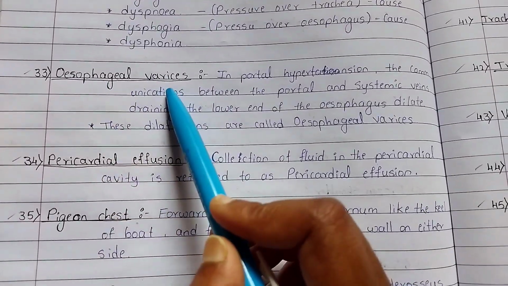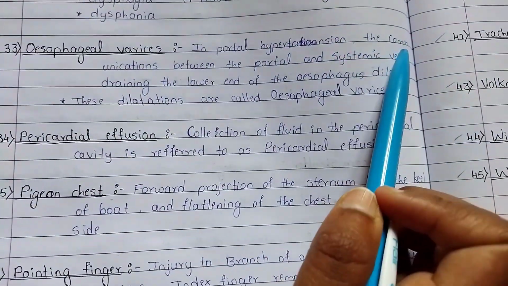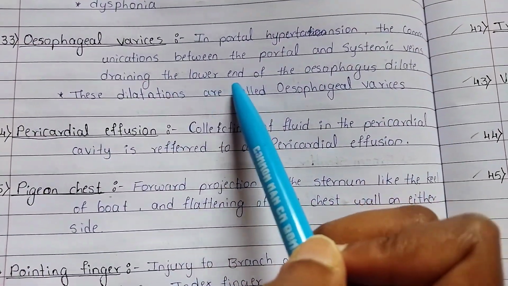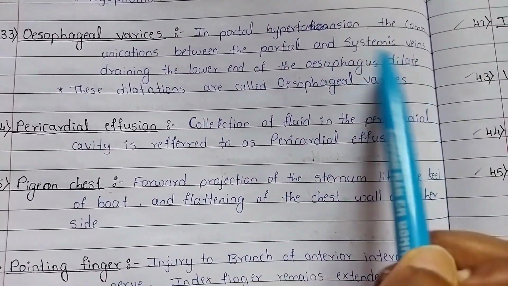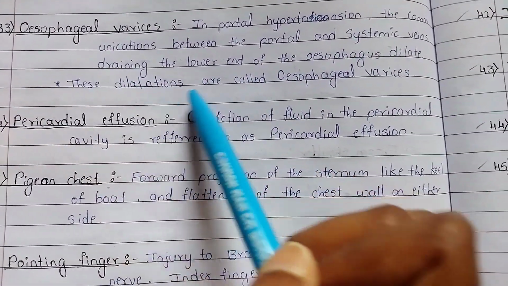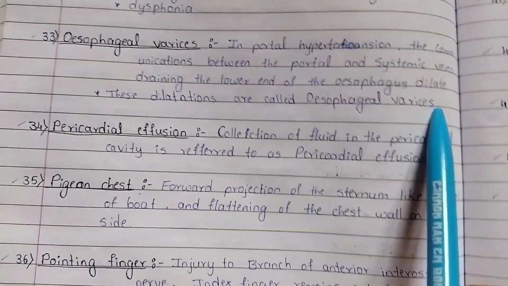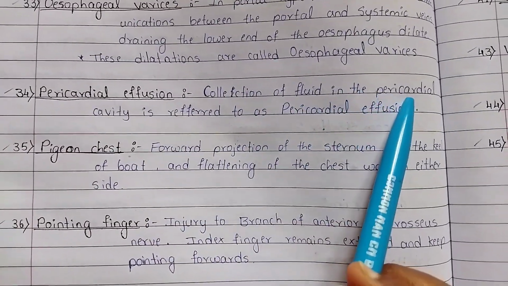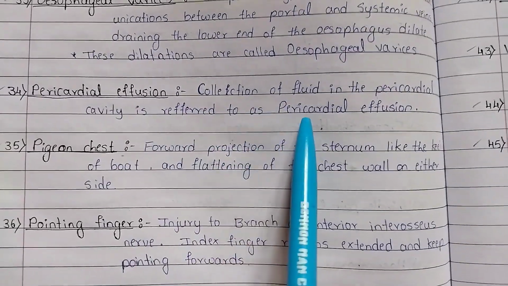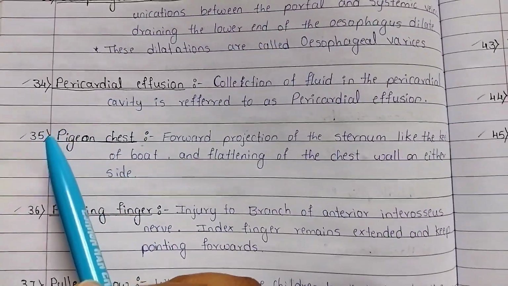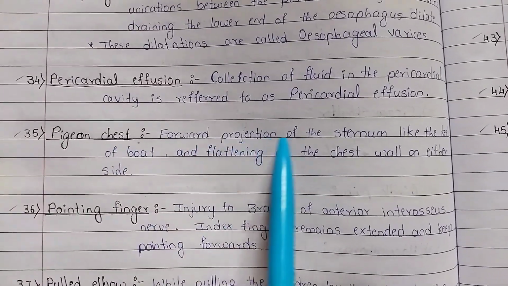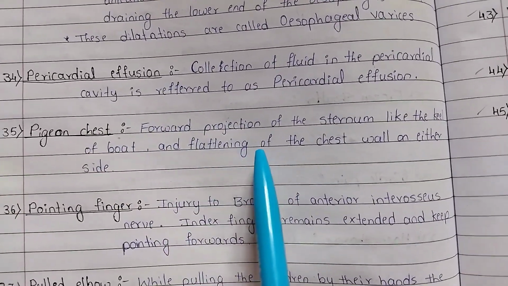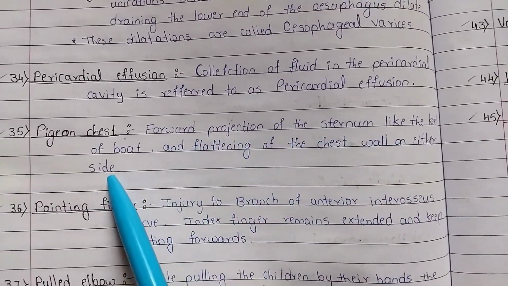Next, esophageal varices. In portal hypertension, the communications between the portal and systemic veins draining the lower end of the esophagus dilate. These dilations are called esophageal varices. Next is pericardial effusion. The collection of fluid in the pericardial cavity is referred to as pericardial effusion. Next, pigeon chest. It is forward projection of the sternum like the keel of a boat and flattening of the chest wall on either side.